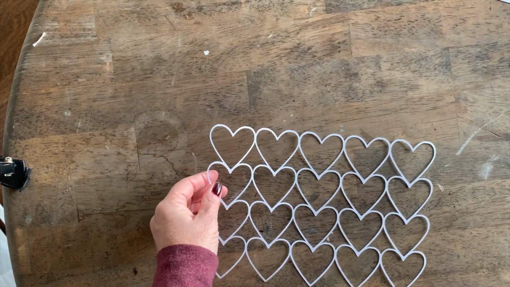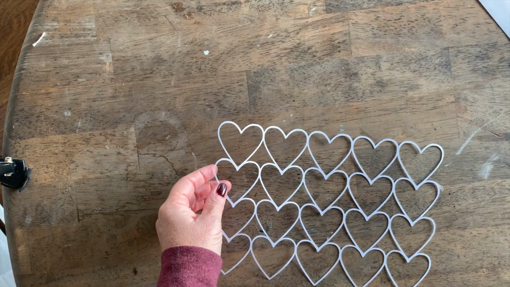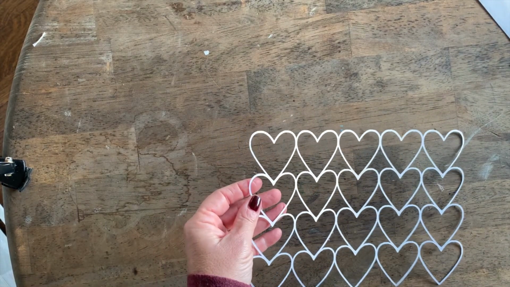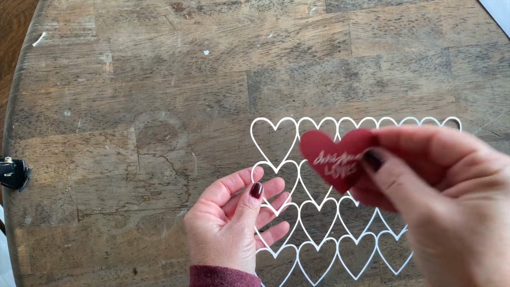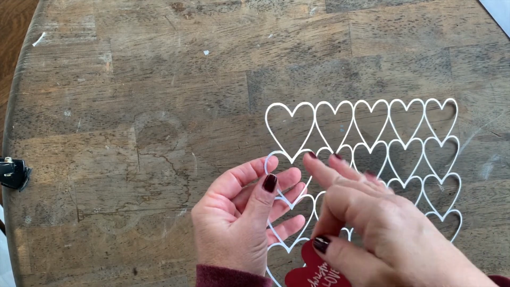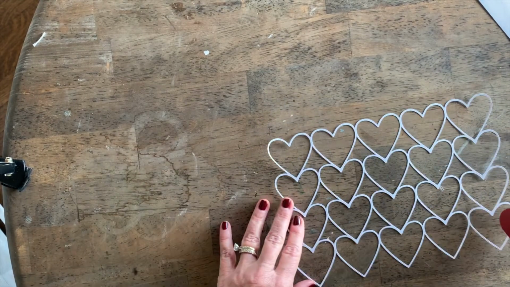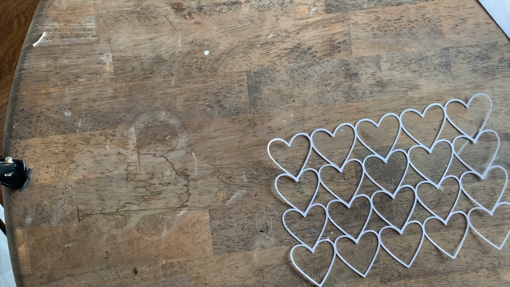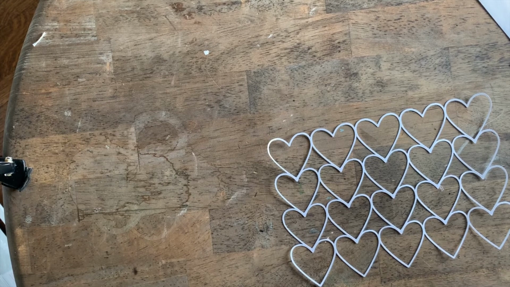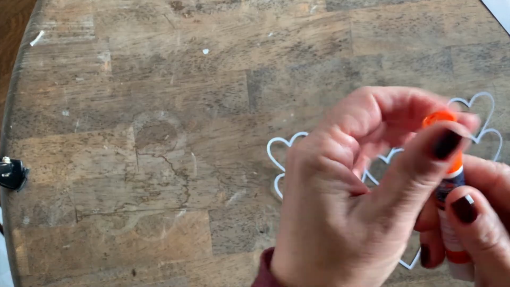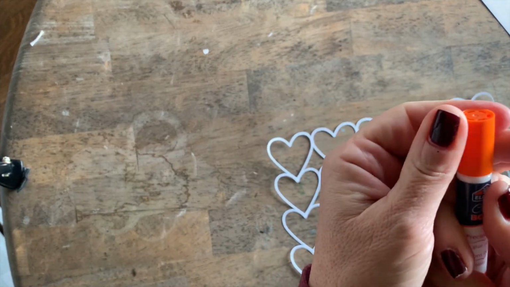All right, now what I would want to do next is attach the plastic heart to the cutout, this border. And to do that, there's a couple of ways that you can do it. What I found, I had a little trial and error. If you have a super fine tip glue pen like this, you can use something like this.